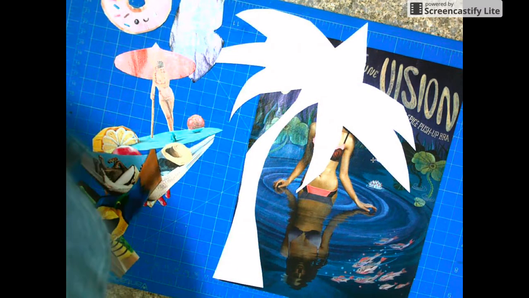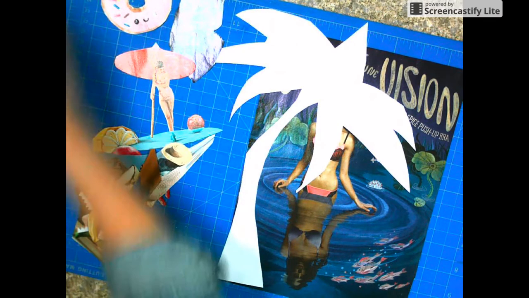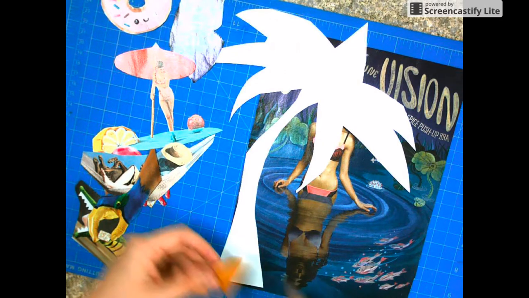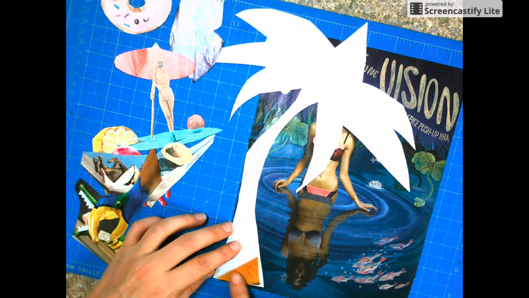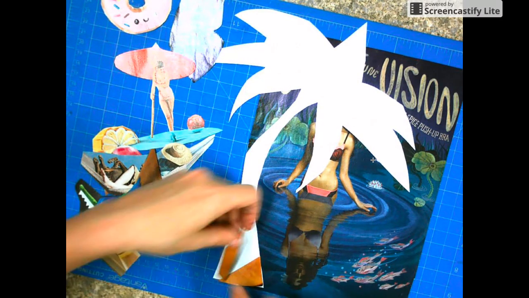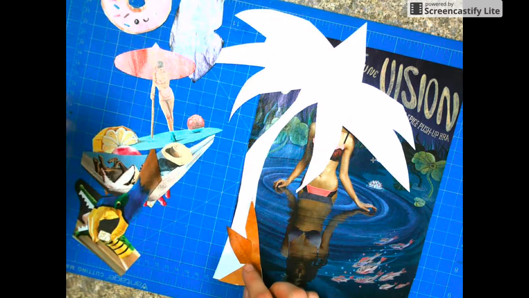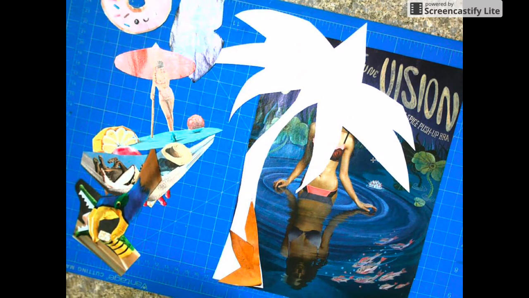So I started going through and cutting out the colors that I need. In the base here, I started to cut out little snippets of brown. Then I can start to put together a palm tree by cutting out what I need.